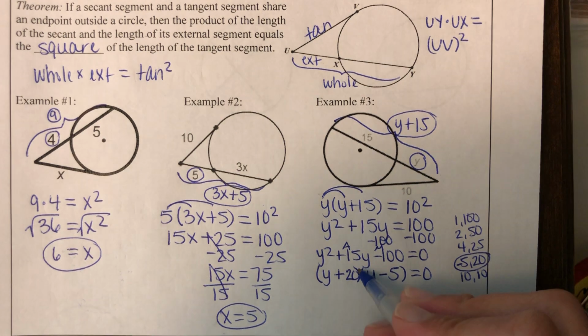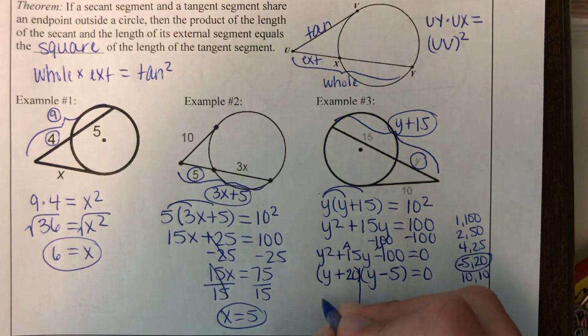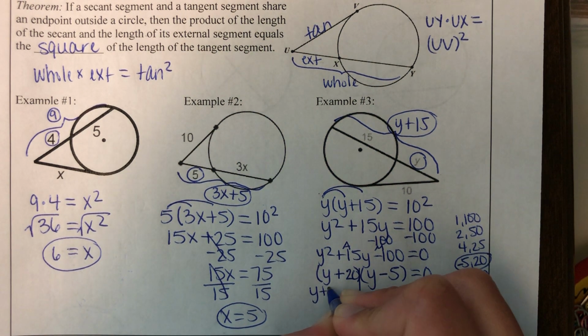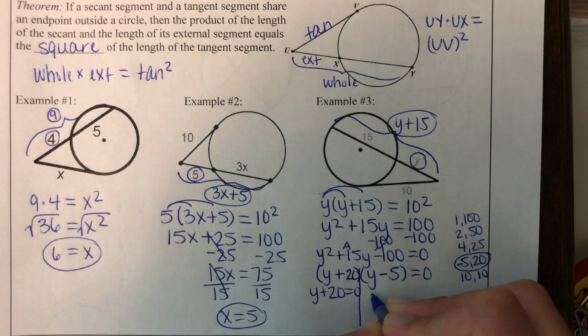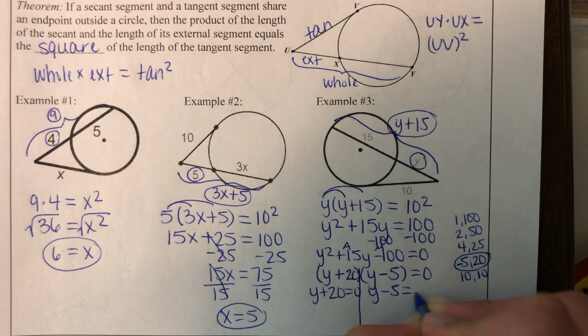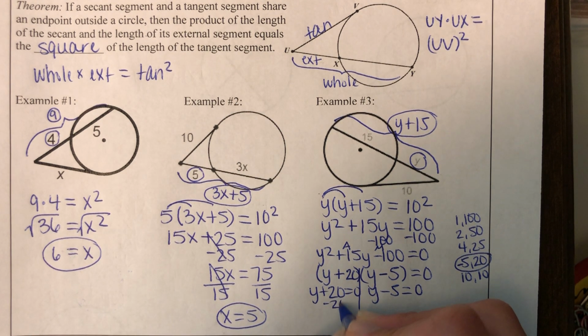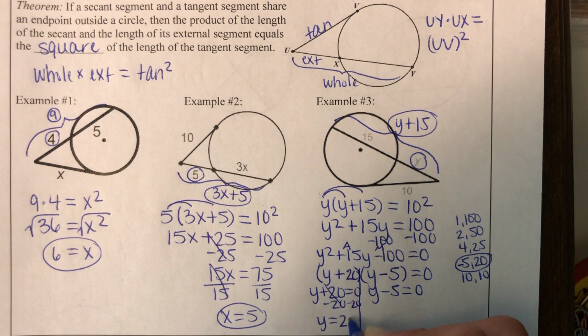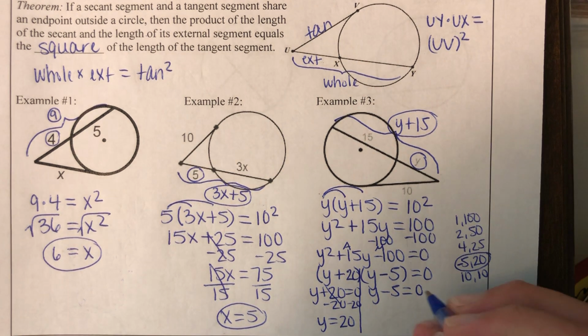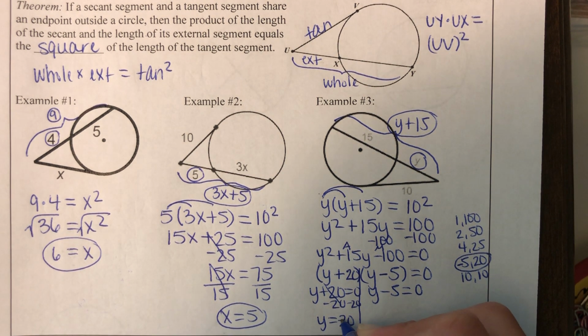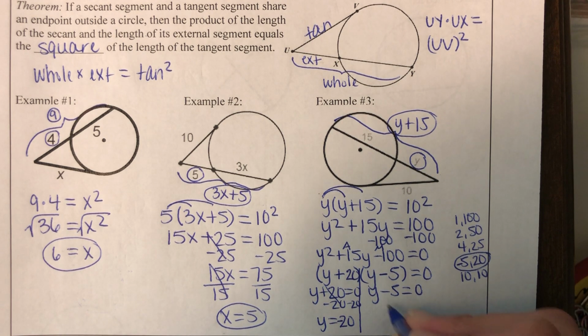Then we split to solve them, setting them each equal to 0. Subtract 20 from both sides. And one of our solutions is negative 20, I mean. And then over here, we're going to add 5 to both sides. And our other solution is 5.